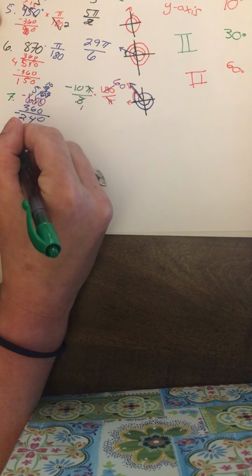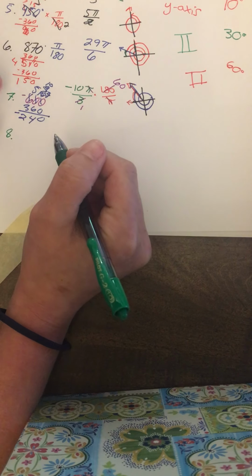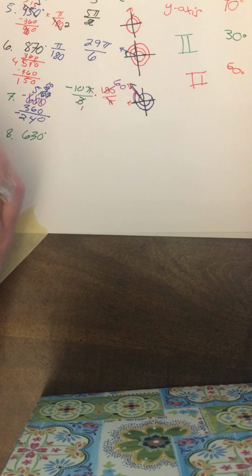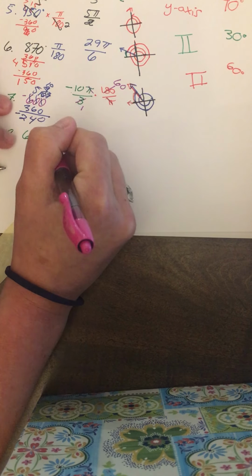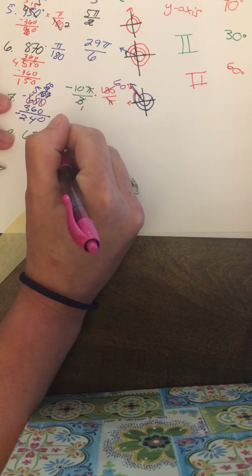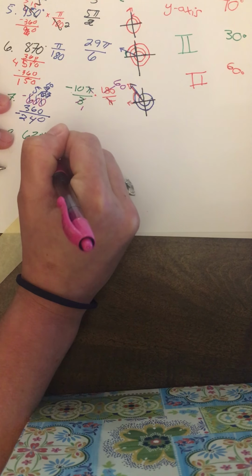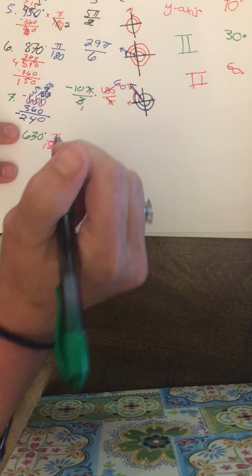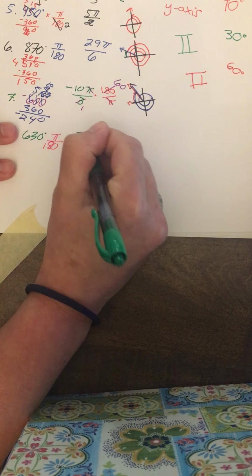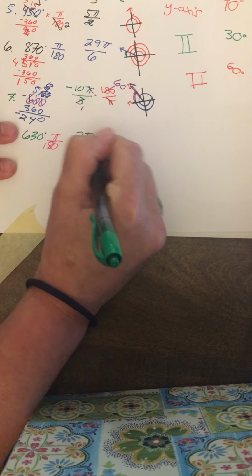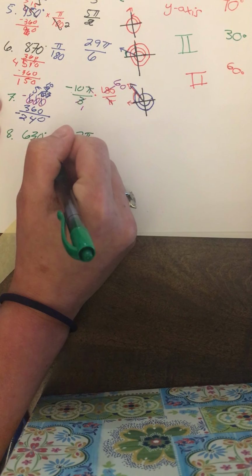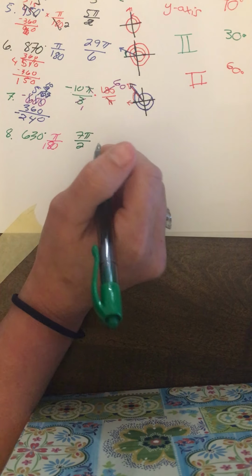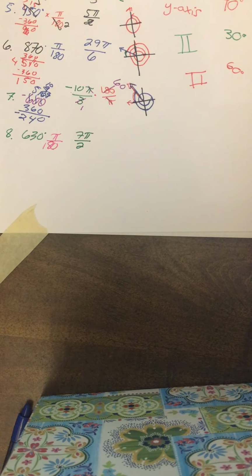Okay, so number 8 would be 630 degrees. So again, to go from degrees to radians, we would multiply by pi over 180. And you can simplify that to get 7 pi over 2. And we did that by dividing by 90. 180 divided by 90 is 2, and 630 divided by 90 is 7. So now we can sketch this.